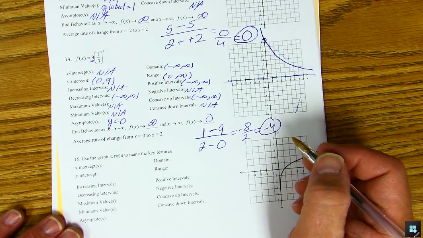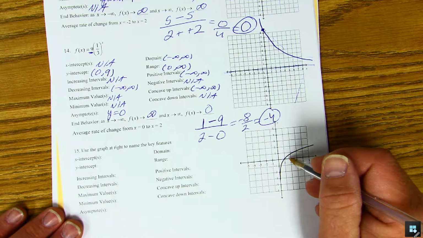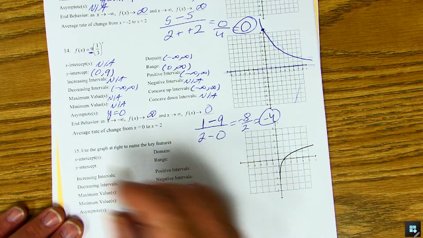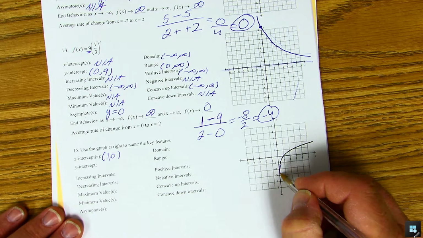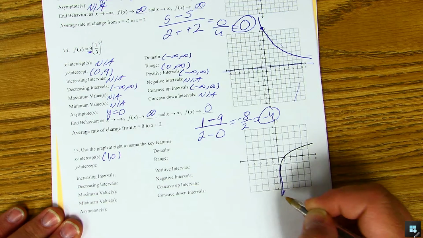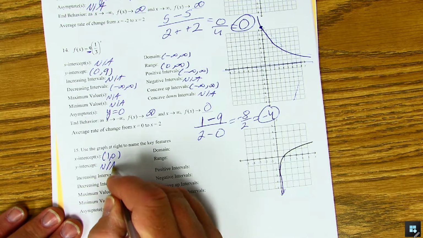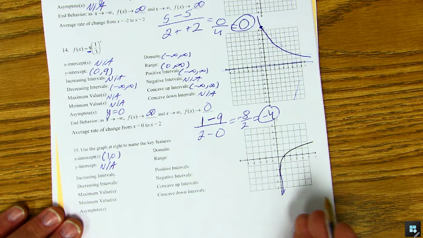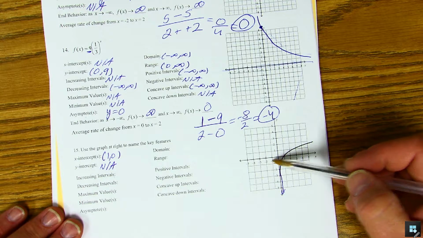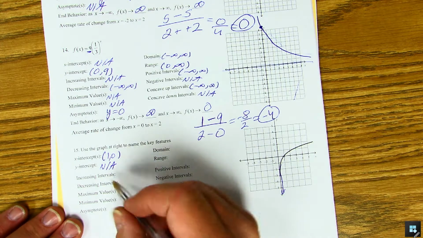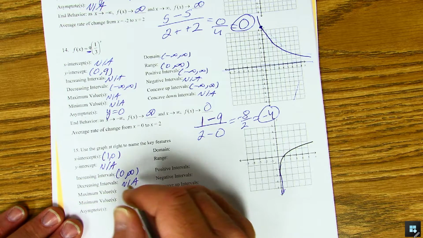Look at 15. Use the graph at the right to tell the key features. Where does it cross the x-axis? Looks like it crosses at (1, 0). So this thing is just continually going down. It's kind of hard to see that, but it's going to continually go down. The y-intercept, that means there's not going to be one. Increasing. So from left to right, looks like this thing's always increasing. But notice that there is no graph over here, so it really starts at 0 to infinity, never decreasing.